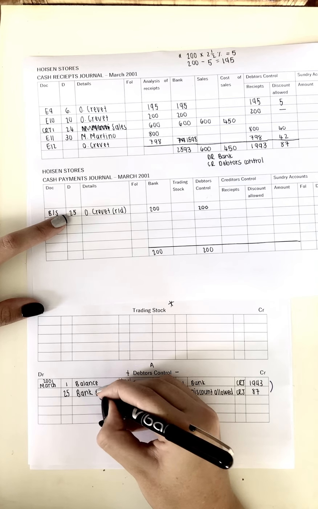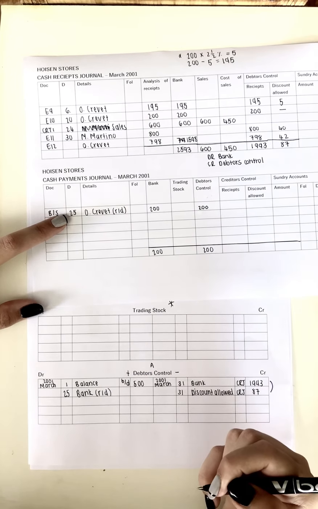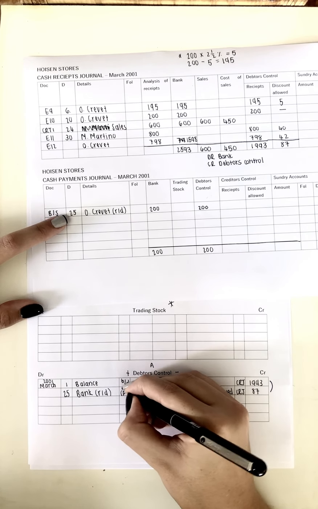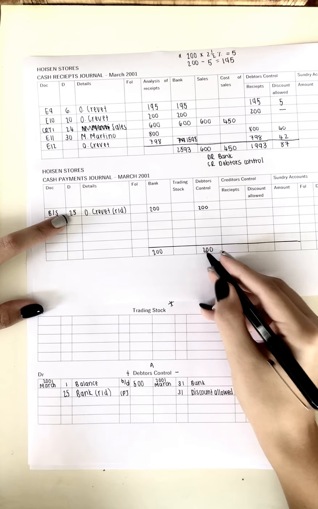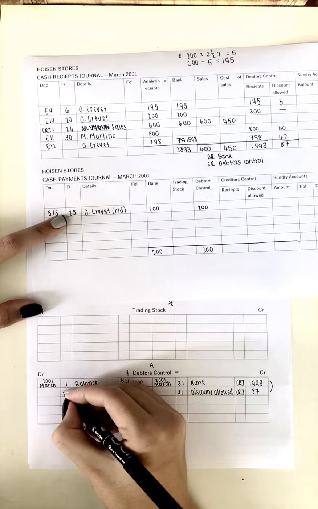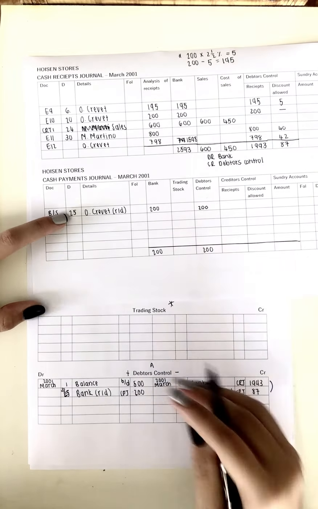Next to bank you're going to put RD so that we know it's the RD cheques. This comes from my CPJ, and this is only 200. Actually we make this on the 31st because it's got its own column.